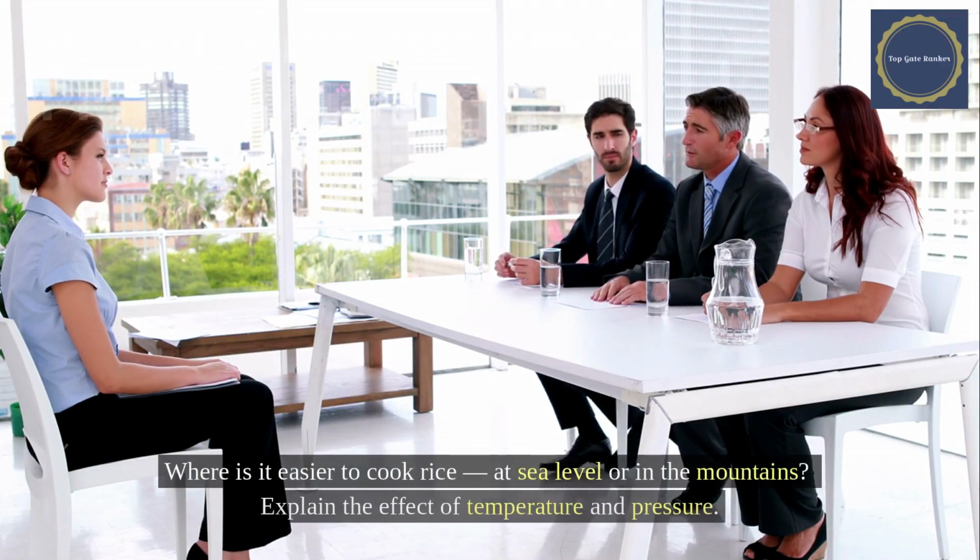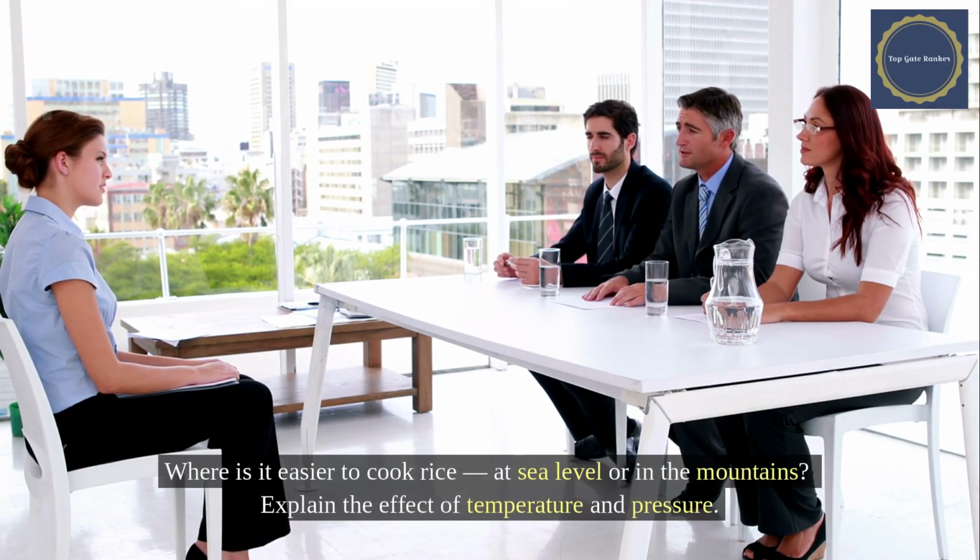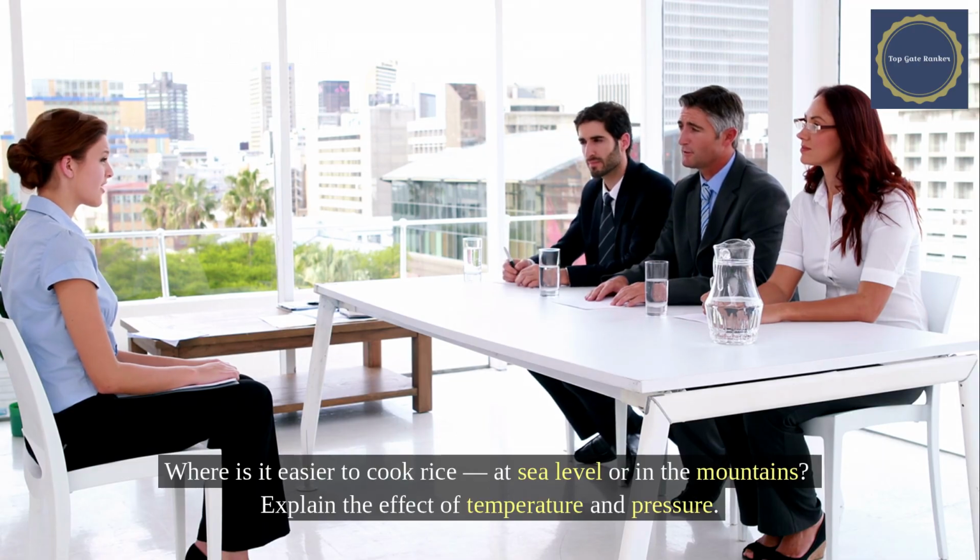Question number 24, where is it easier to cook rice, at sea level or in the mountains? Explain the effect of temperature and pressure.